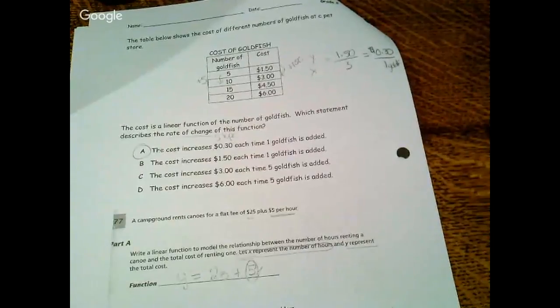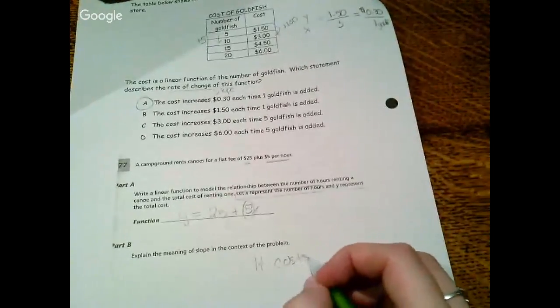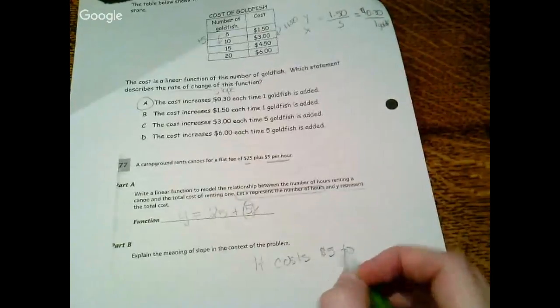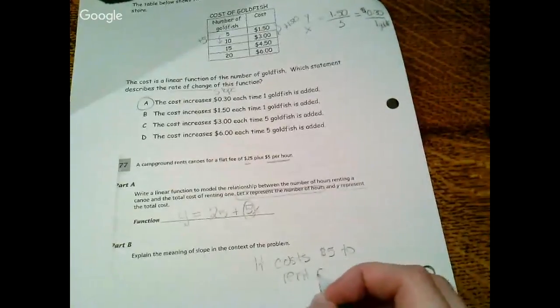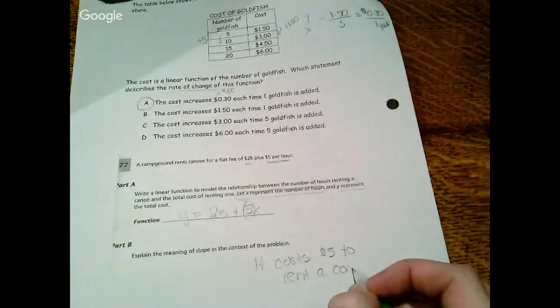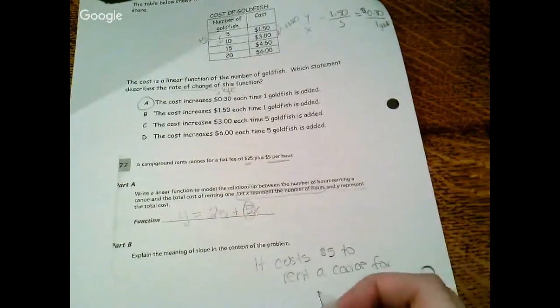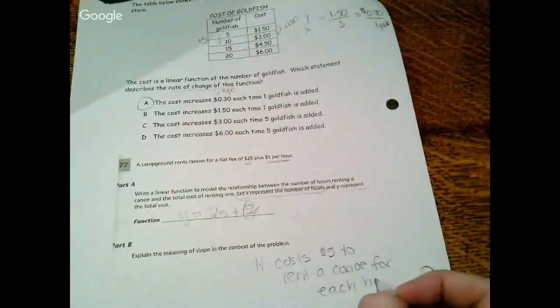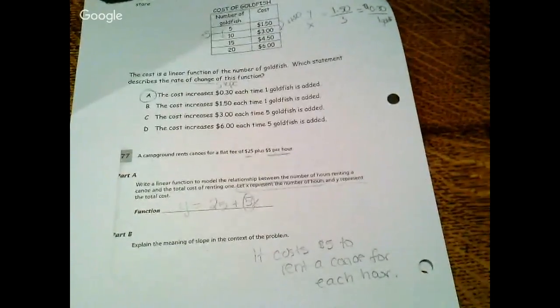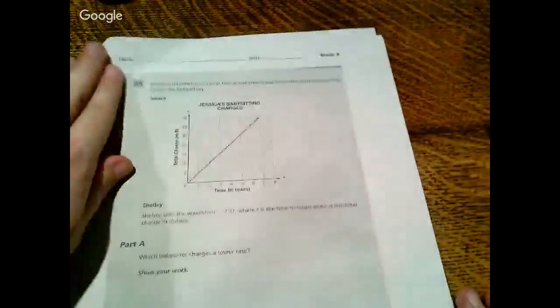So it costs $5 to rent a canoe for each hour. So each additional hour that they rent it, we know the cost is going to go up $5 more, right? All right, flip the page for me, please. Let's take a look at 65.